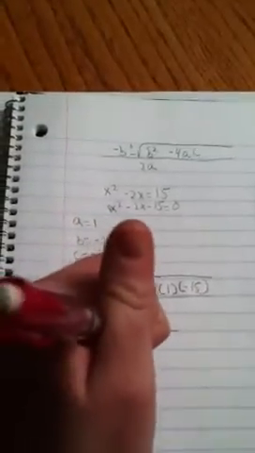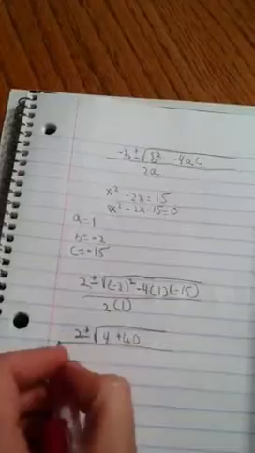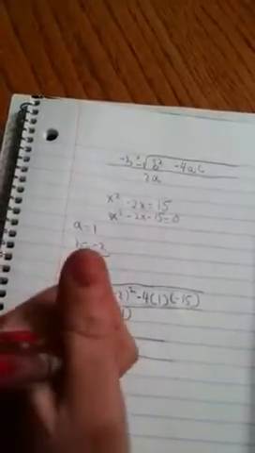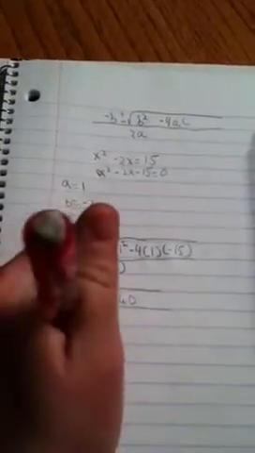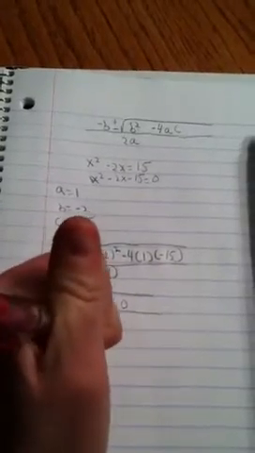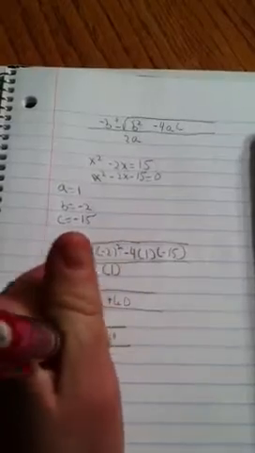So it would be plus 60, and 2 times 1 gives you 2. And from there, you want to just add these two together to get 2 plus or minus the square root of 64 divided by 2.